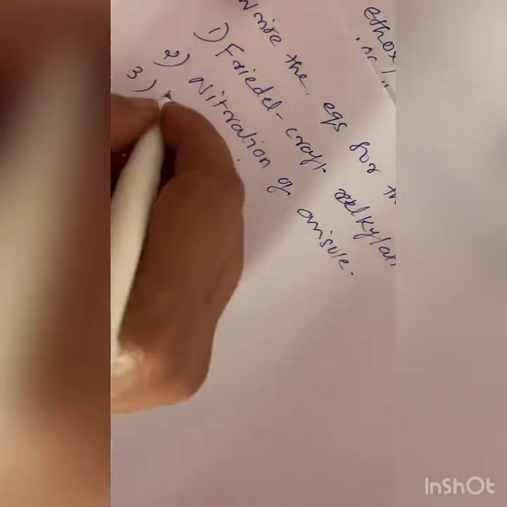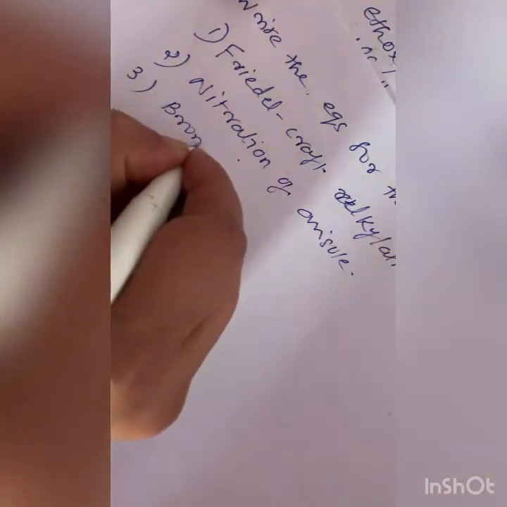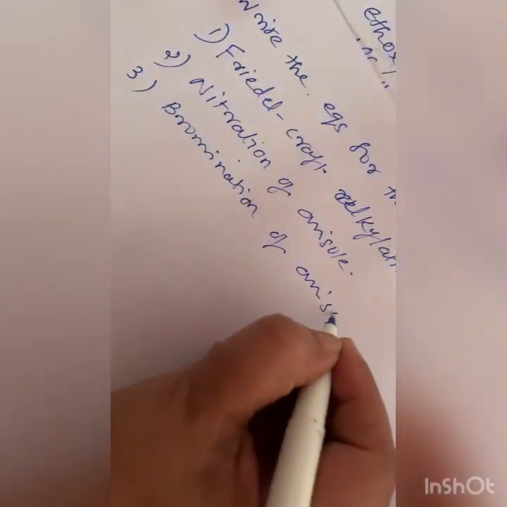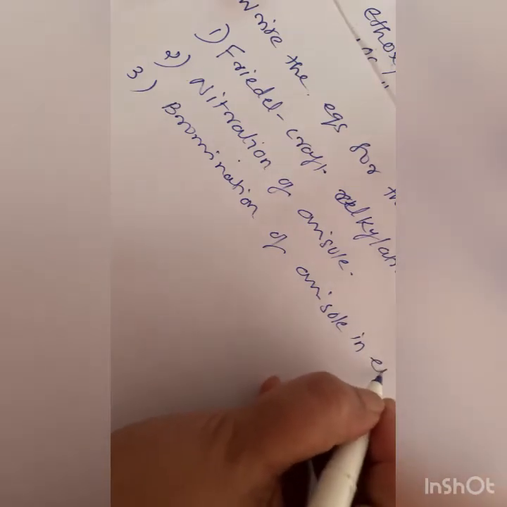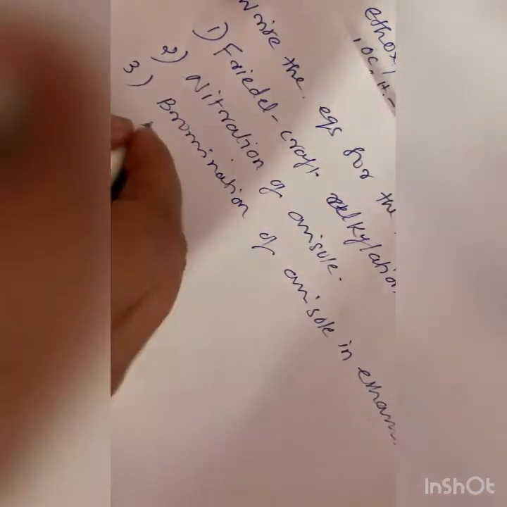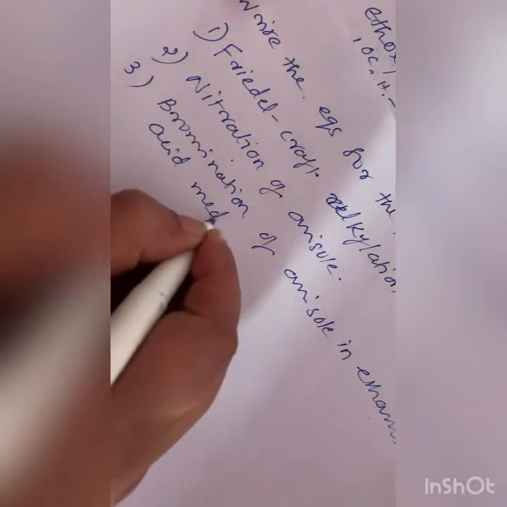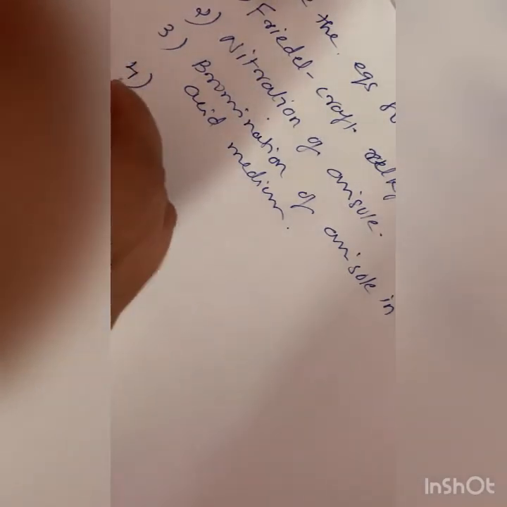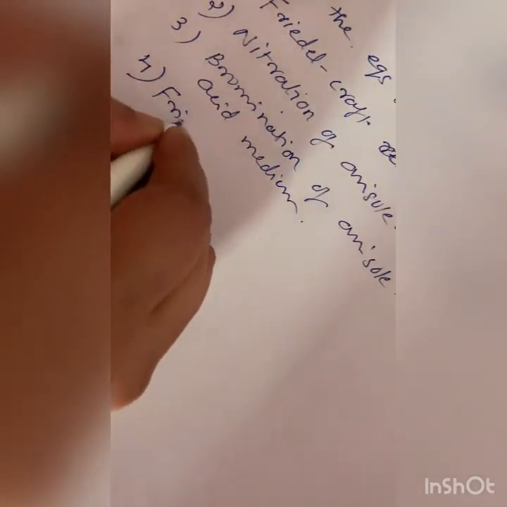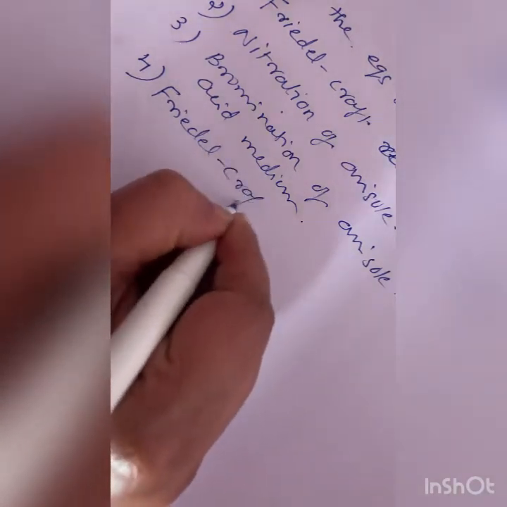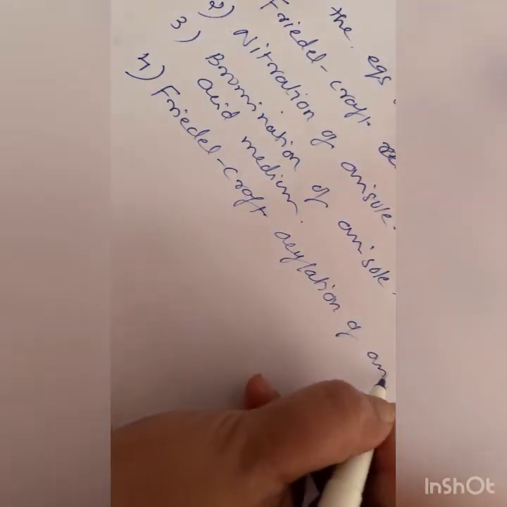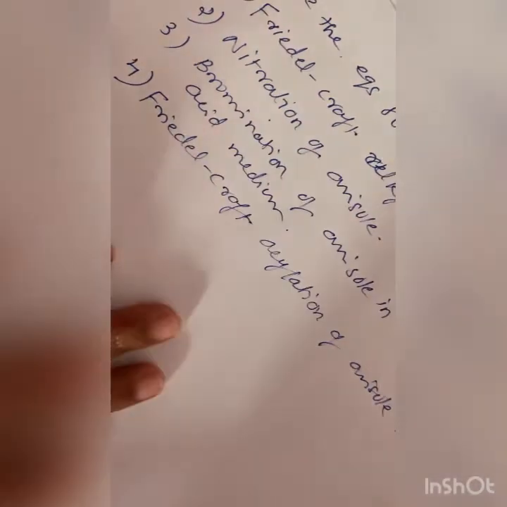Third one is bromination of anisole in ethanoic acid medium. And fourth one is Friedel-Crafts acylation of anisole. This is everything we have just now done. Find out the answers and do it.